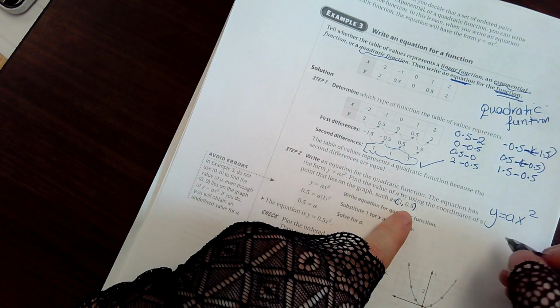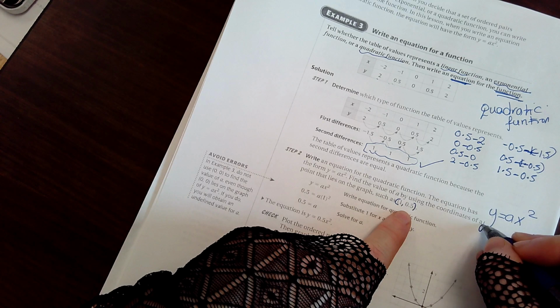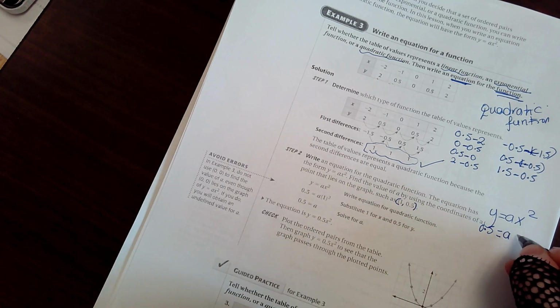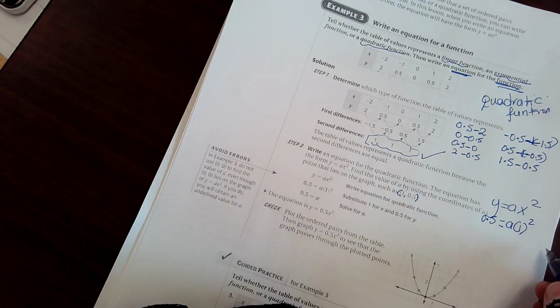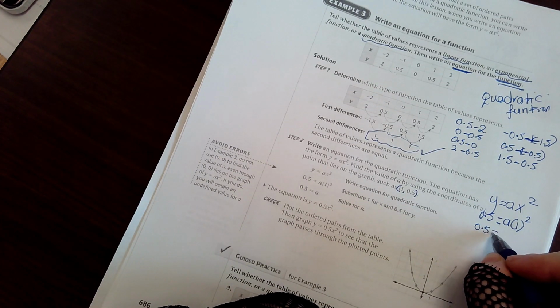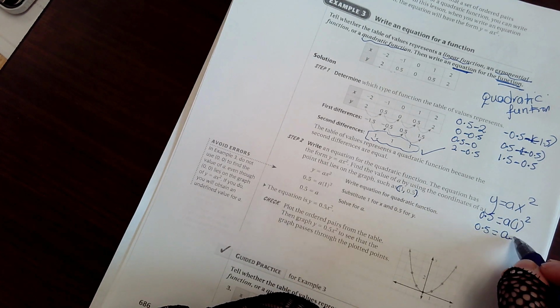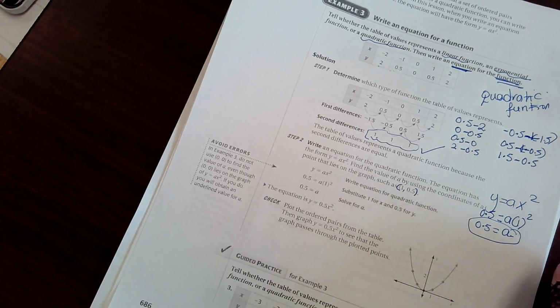So you plug in: y is 0.5 equals a, and we know x is 1 squared. Anything squared, 1, it could be 1 to the 100th power, it's still going to be 1. So I've got 0.5 equals a times 1, which is just a. So a is 0.5. That's all you need to do to write an equation for a quadratic.